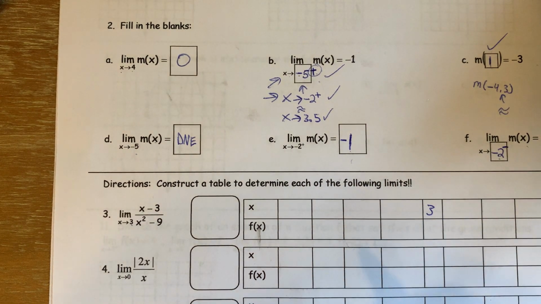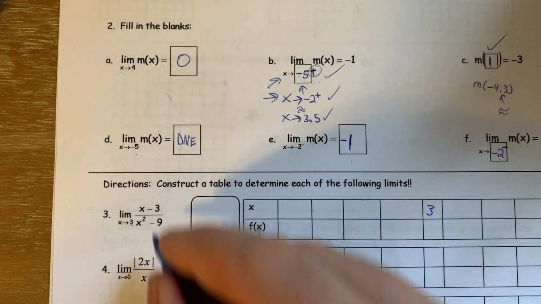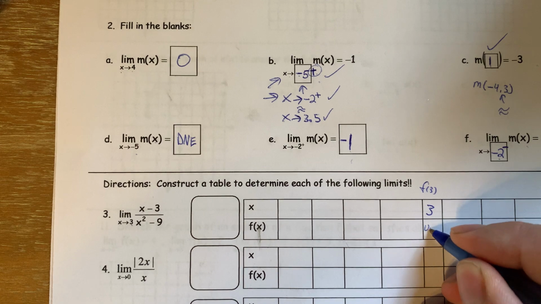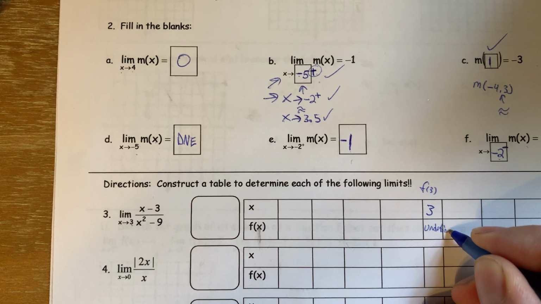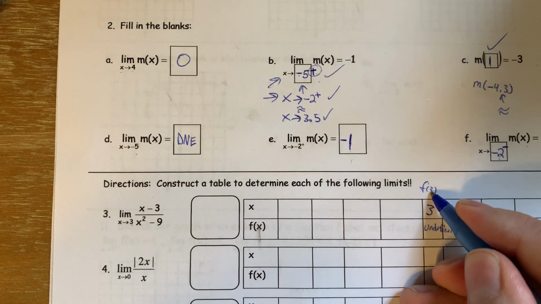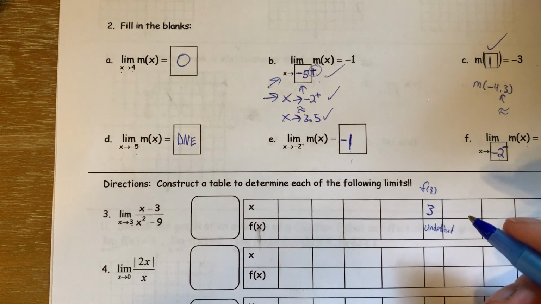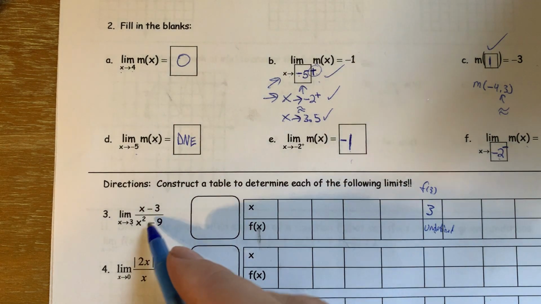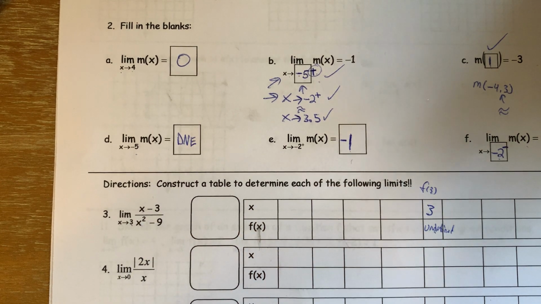What is, I guess we'd call this f, what is f of 3? F of 3 is undefined. Notice we use undefined for function values when we're at a point. When we're doing a limit, as you get close, we would say limits don't exist, but function values are undefined. Because when we plug in 3, we get 0 over 0.